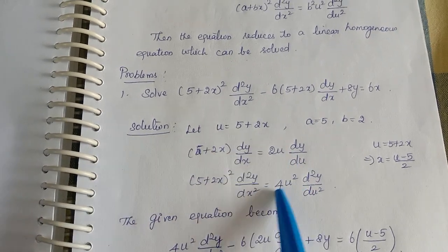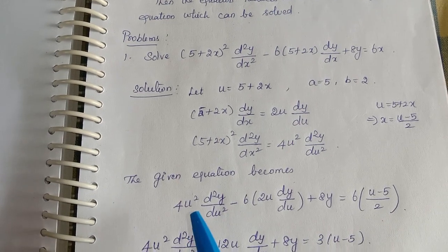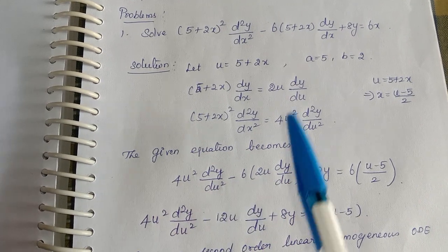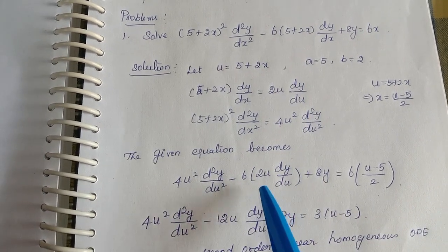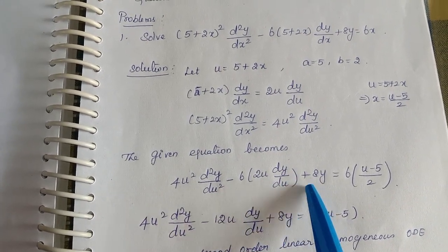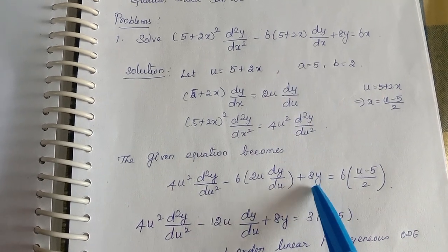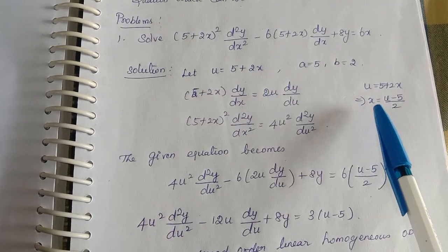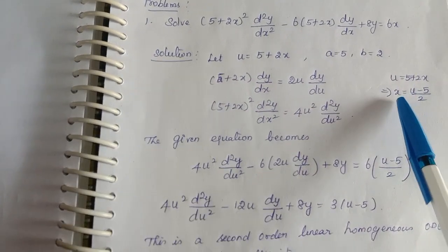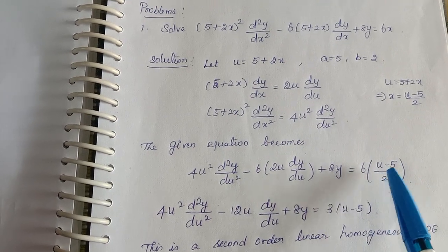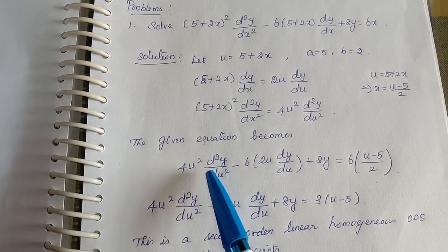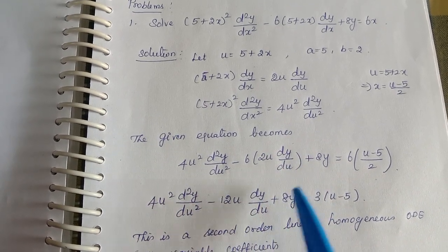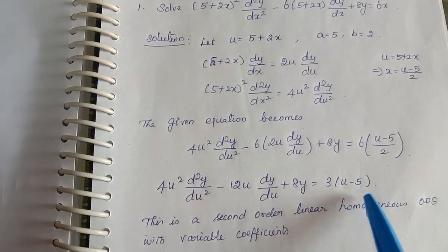So let us substitute all these values in the given differential equation. It will reduce to 4u square d square y by du square minus 6 into, already there is a constant 6 here, so 6 into 2u into dy by du, plus there is no change in y, so 8y is equal to 6 into, instead of x, let us substitute this value. Since u equal to 5 plus 2x, x equal to (u minus 5) by 2. After simplification we get 4u square d square y by du square minus 12u dy by du plus 8y equal to 3 into (u minus 5).